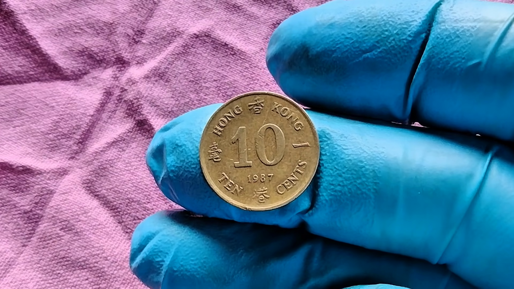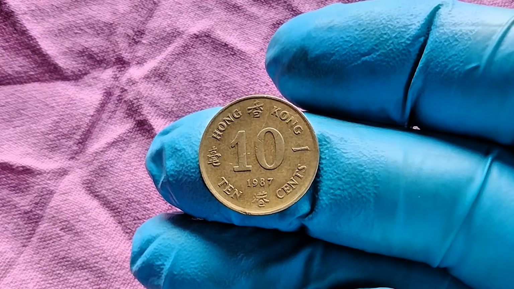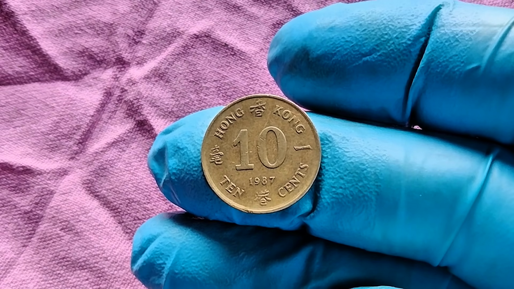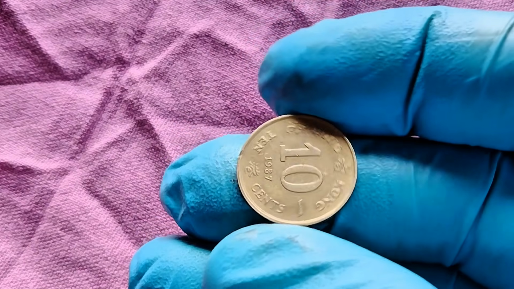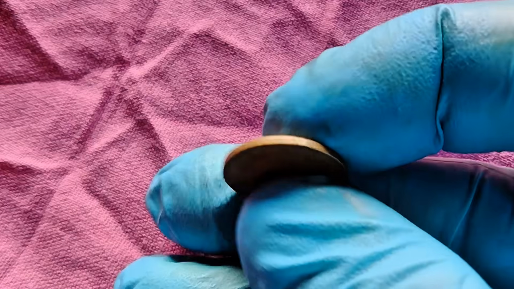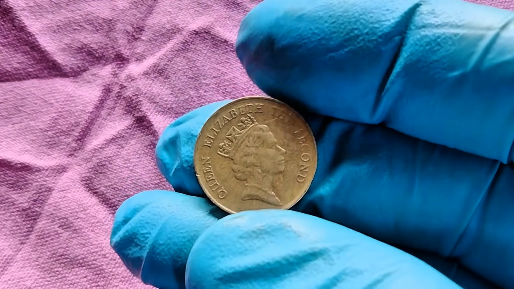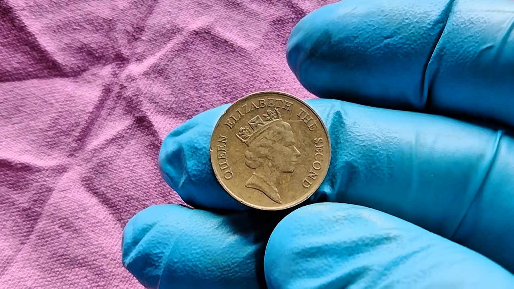Coins like the 10-cent piece were essential for everyday commerce in this busy economy. Public transportation, vending machines, local markets, and convenience stores all relied on small denomination coins for quick and efficient transactions.